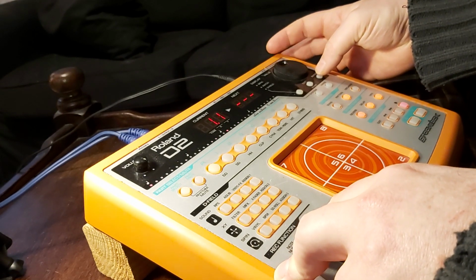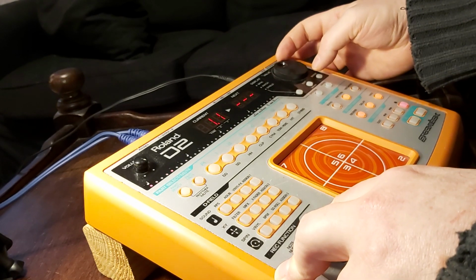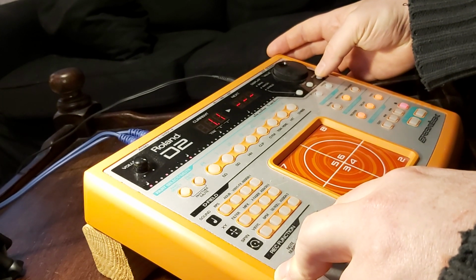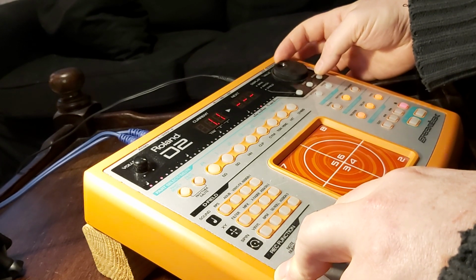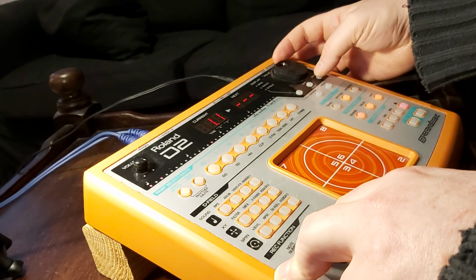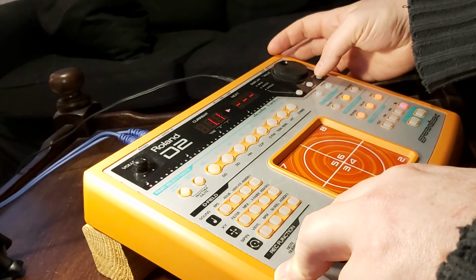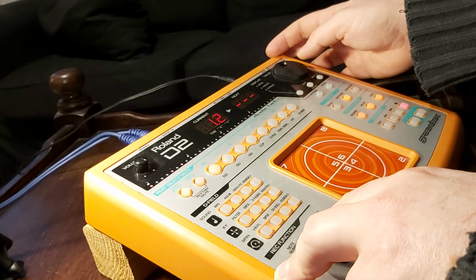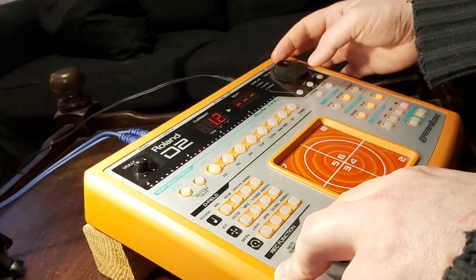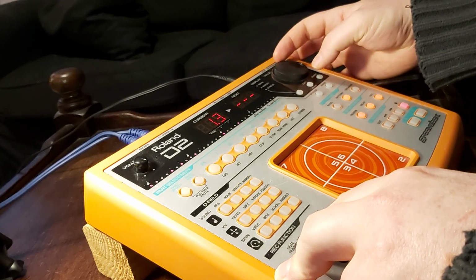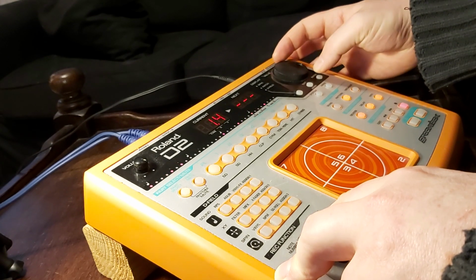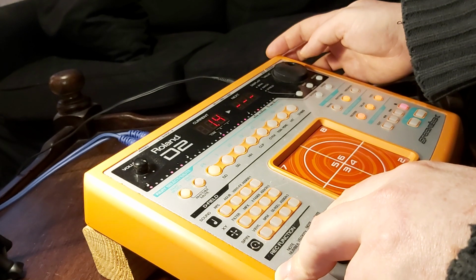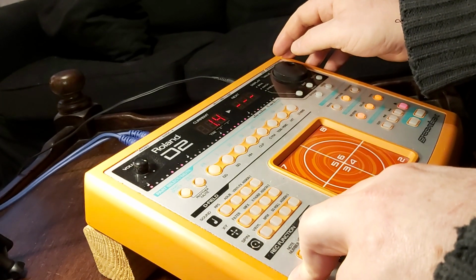I want the hi-hat on the third step, and one on the fourth. So now let's search for other sounds.